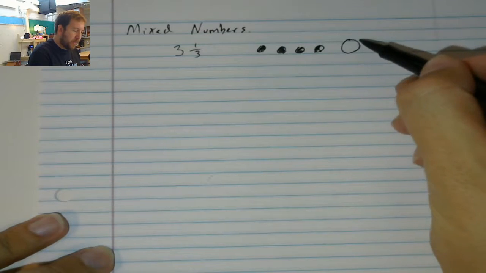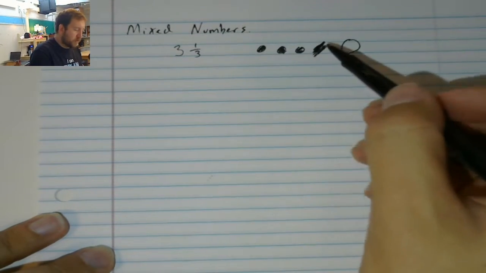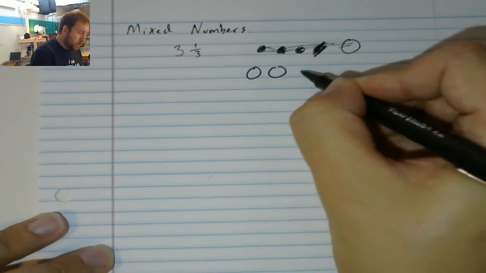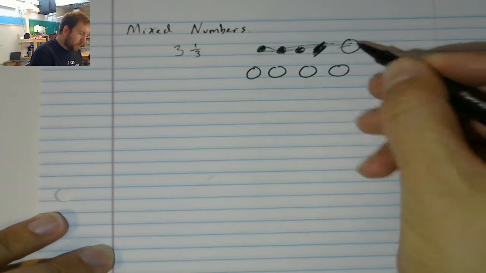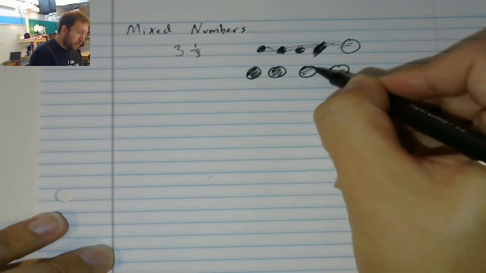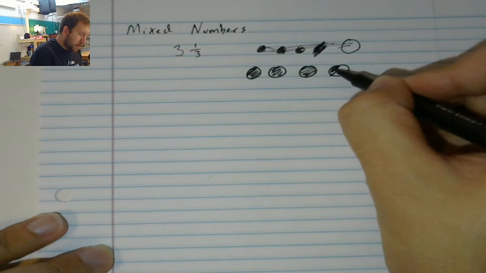I should have made that bigger. If I was going to divide it into thirds, let me scribble that one out. Actually, now I just ruined the whole thing. I'm going to just do this again. 1, 2, 3, 4. This one is full. This one is full. This one is full. And this one I have divided into thirds, and I'm going to color this in.